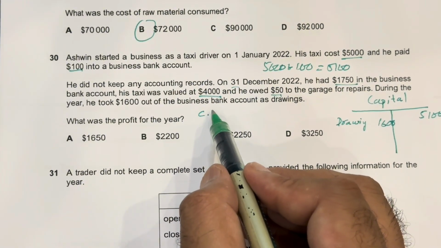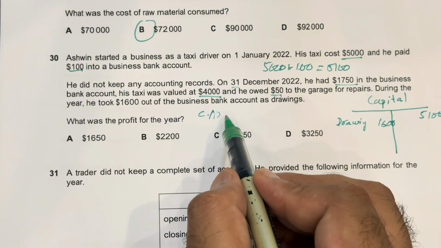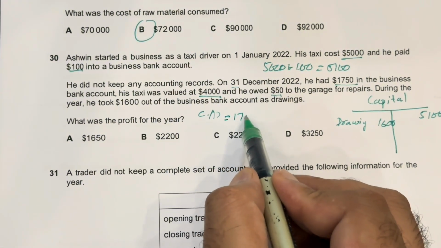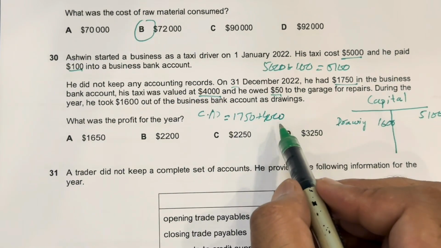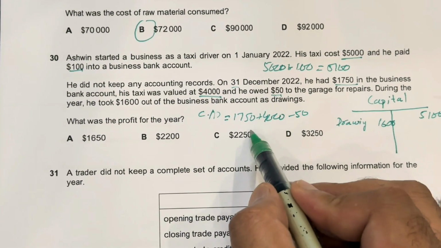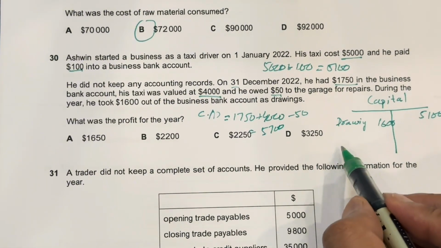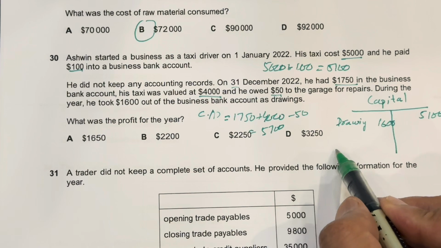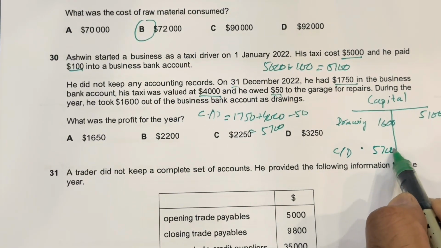Closing balance, carried down balance. That would be 1,750 plus 4,000 minus 50. So the answer is 5,700. So we have the carried down balance over here, that is 5,700.